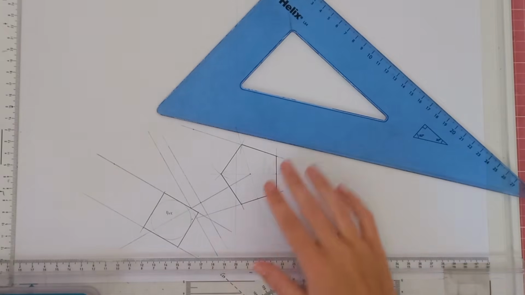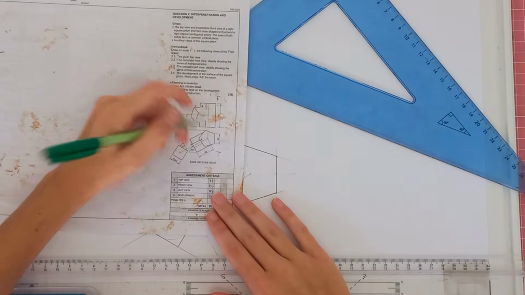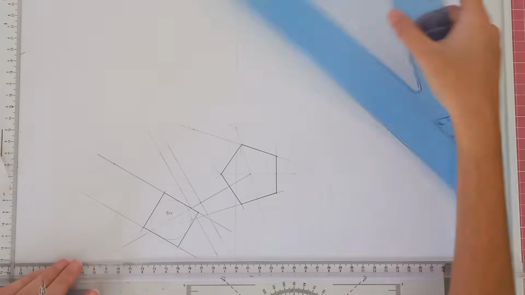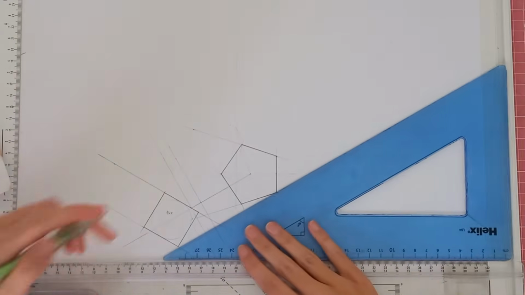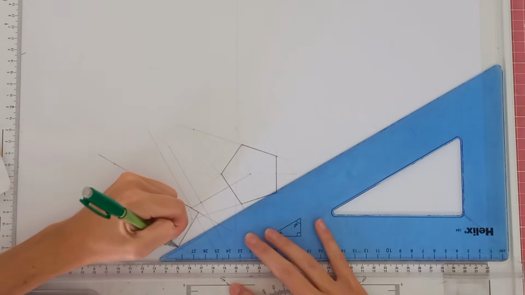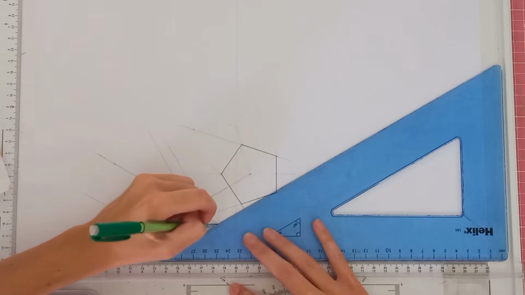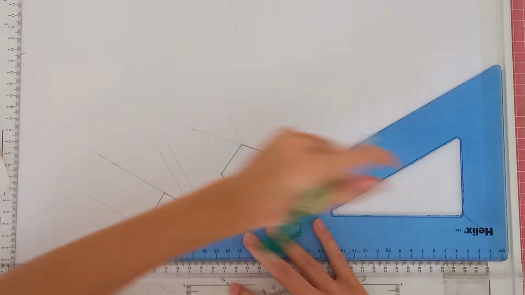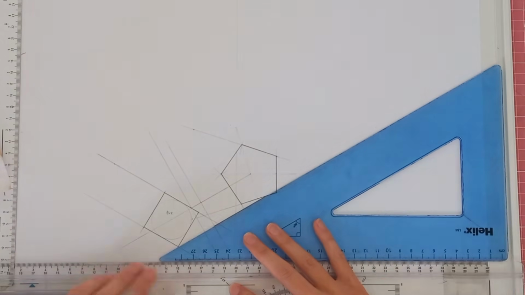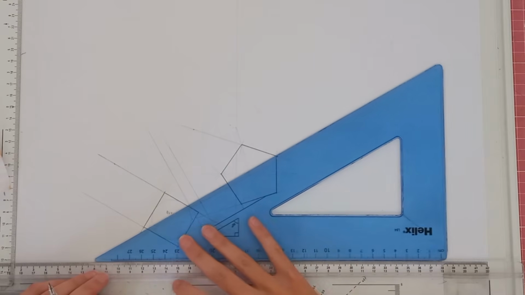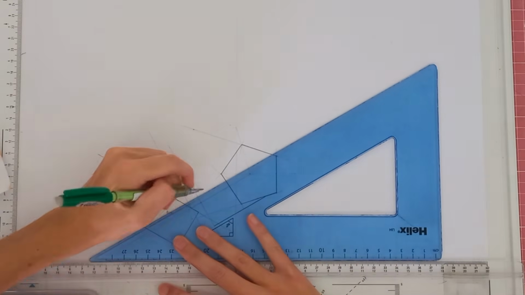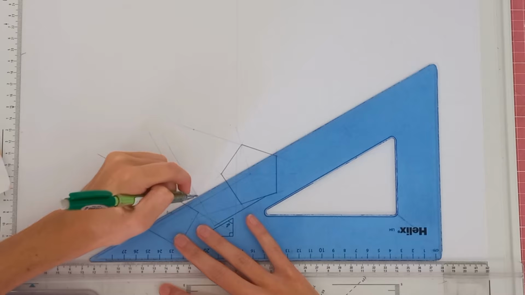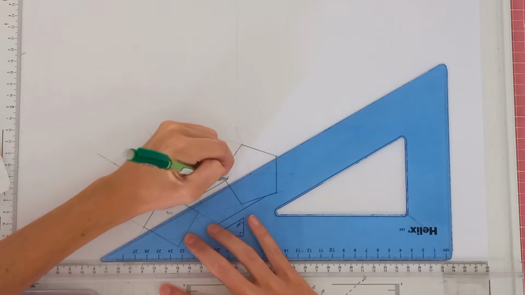Now we obviously want to get this part here, and all we are going to do is grab these lengths here and transfer them onto this here. So here we'll have a solid line, then we will have a solid line here as well, which is also our seam AB.